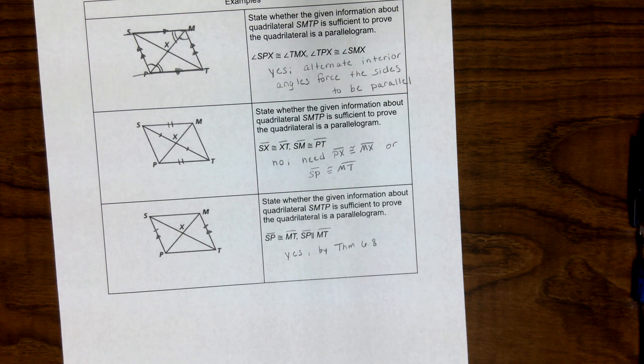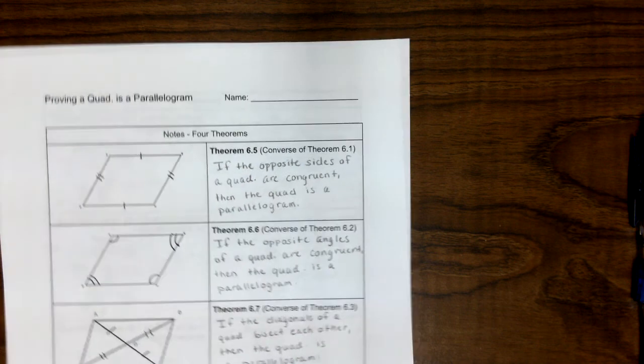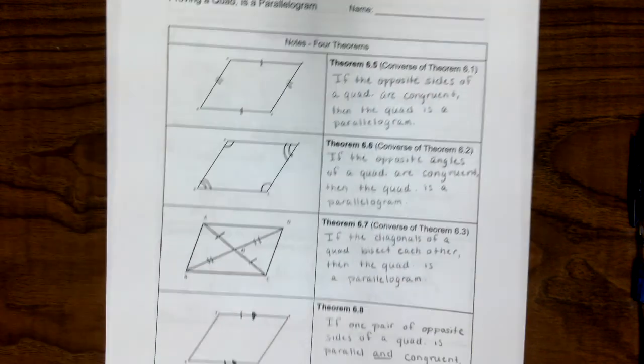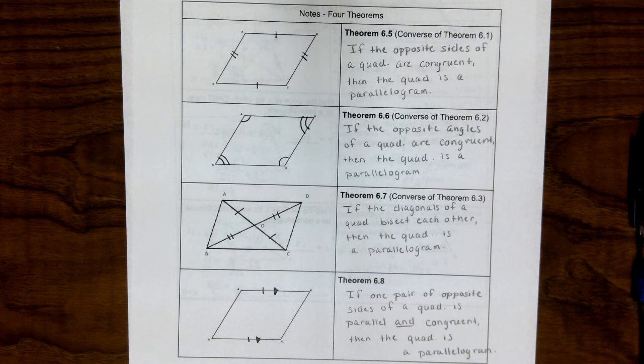All right, that is all there is to proving parallelograms, or proving a quadrilateral is a parallelogram. That's all I have. So please make sure that you watch this video in its entirety before you start on your homework. And if you have any questions, let me know.